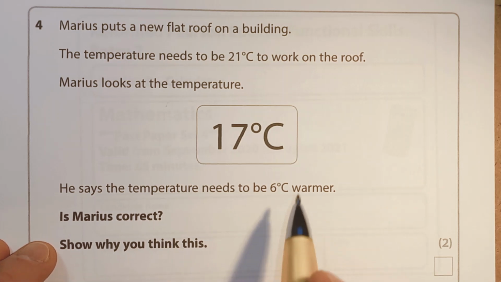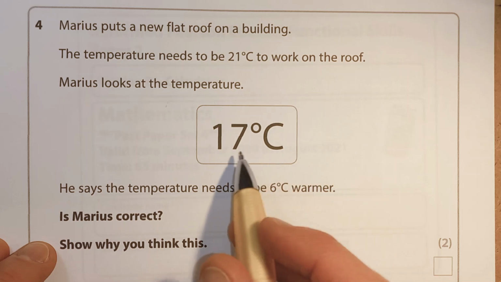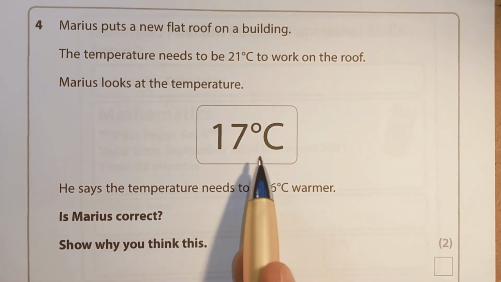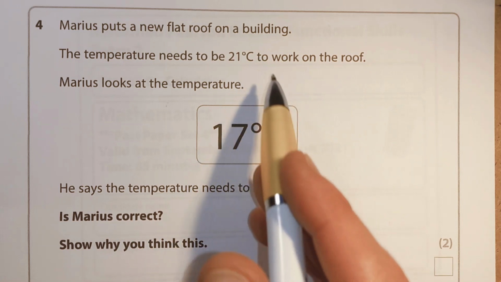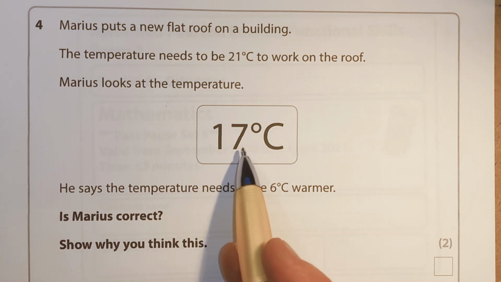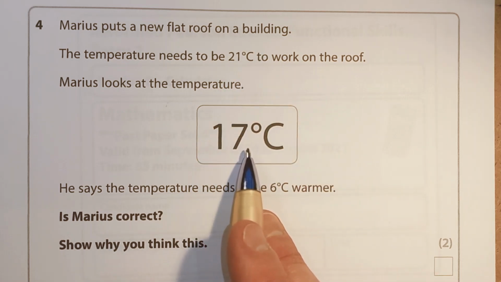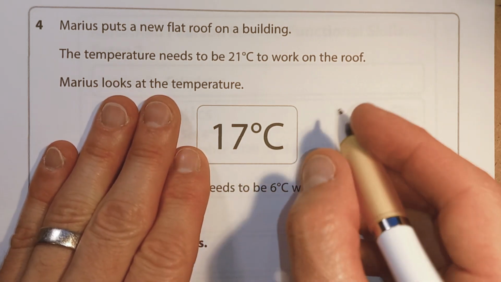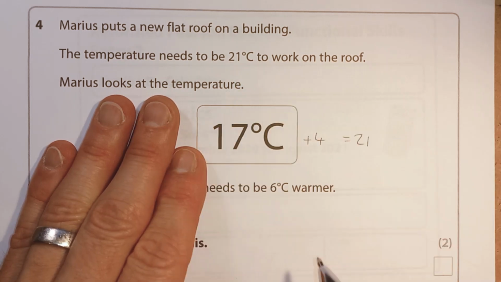Right. So it needs to be 21 degrees. It's actually 17. He says it needs to be 6 degrees warmer. So we're trying to work out the difference between these two temperatures. And you can do that in 2 ways. You can start at 21 and count back to 17, or we can just start at 17 and count up to 21. So if we start at 17, it'd be 18, 19, 20, 21. So we need to add an extra 4 degrees to get up to 21.